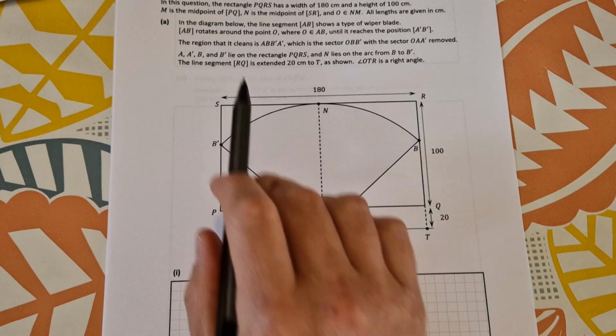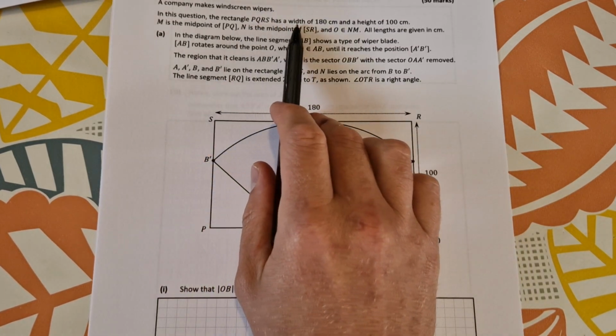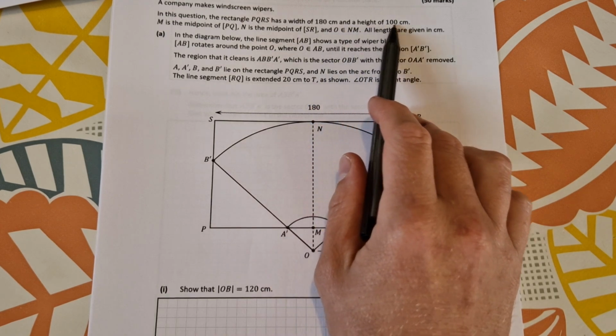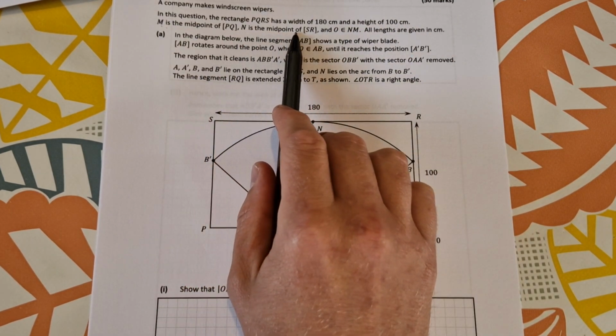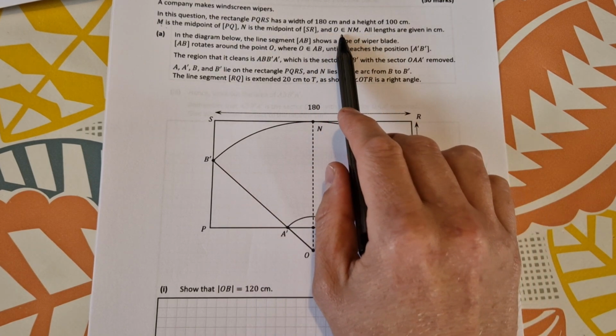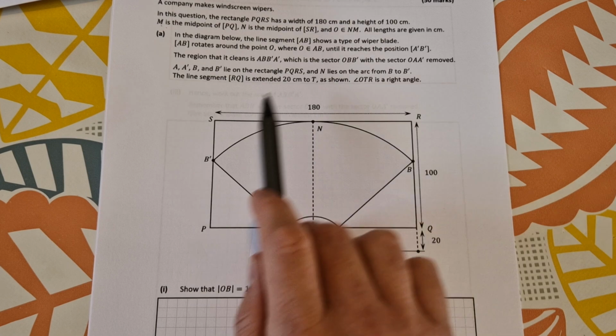A company makes windscreen wipers. In this question, the rectangle PQRS has a width of 180 centimeters and a height of 100 centimeters. M is the midpoint of PQ, N is the midpoint of SR, and O is an element of NM. All lengths are given in centimeters. So here's the diagram here.